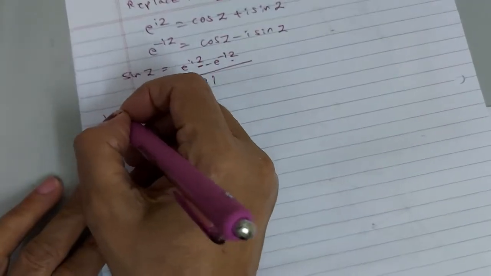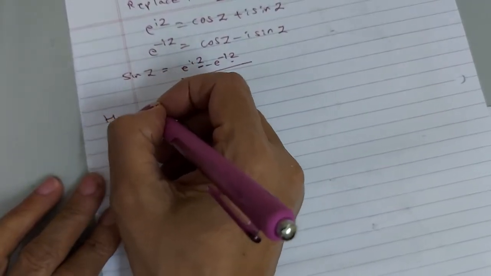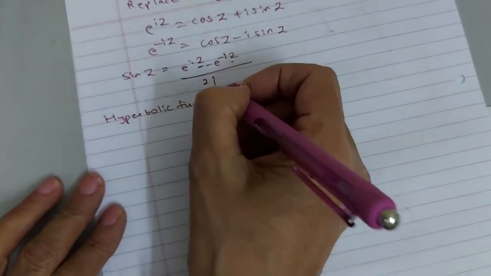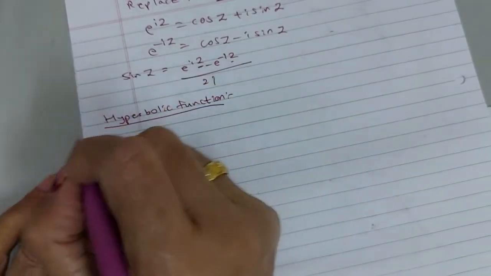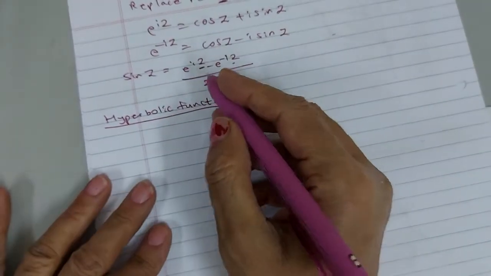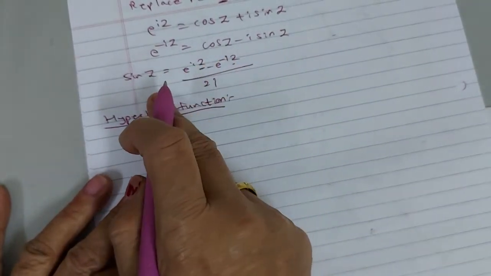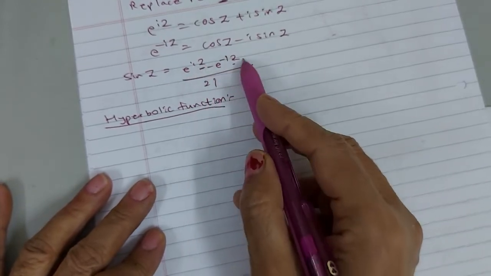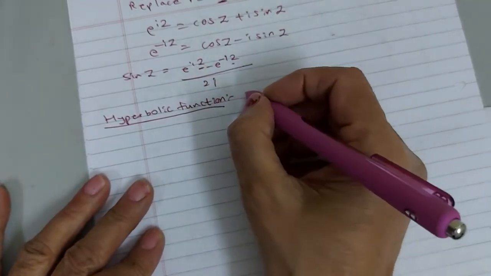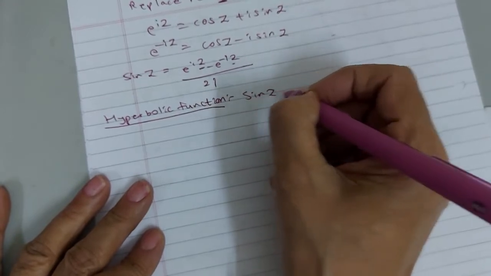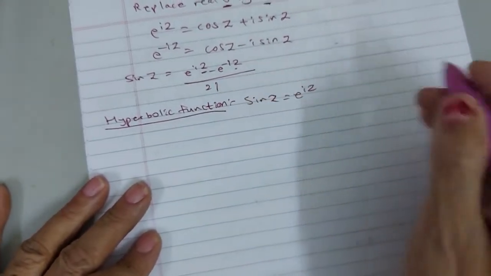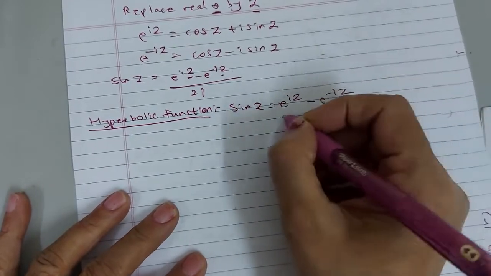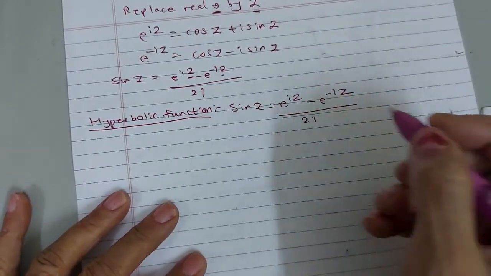In hyperbolic function, I'll write the value of sine z which I just wrote. So sine z is (e^(iz) - e^(-iz)) divided by 2i.